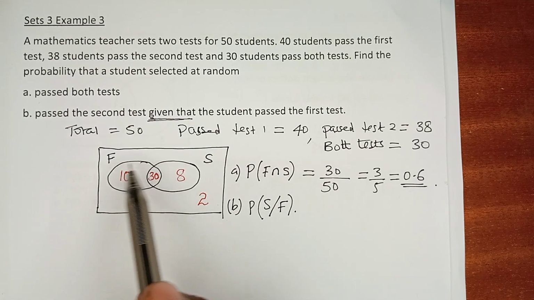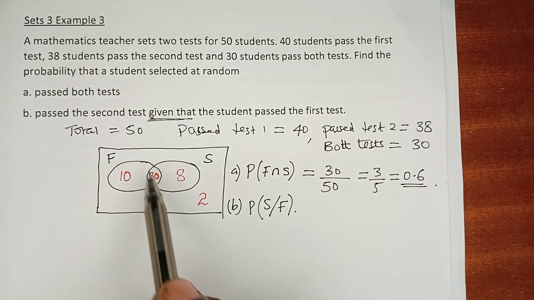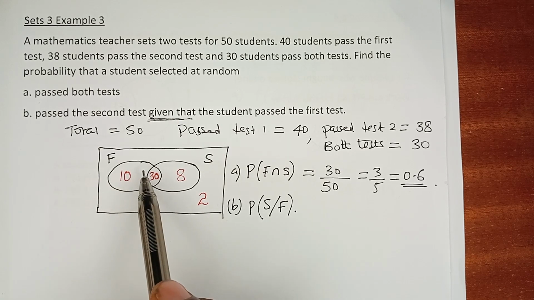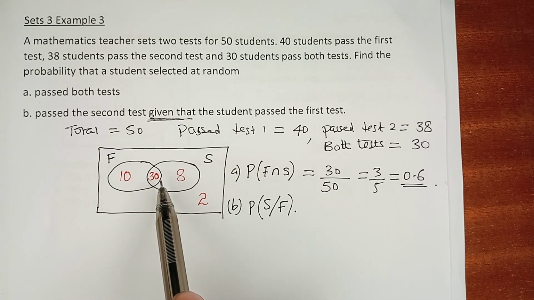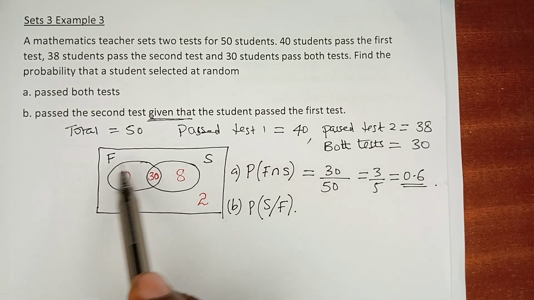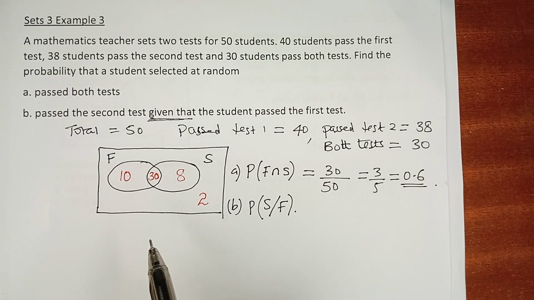So those who passed the first test, if they were told to stand up, 40 students would have stood up. Now, from the 40 who stood up, if you pose the second question, that among you 40 who are standing, how many passed the second test, you will realize that these 30 will raise up their hands.